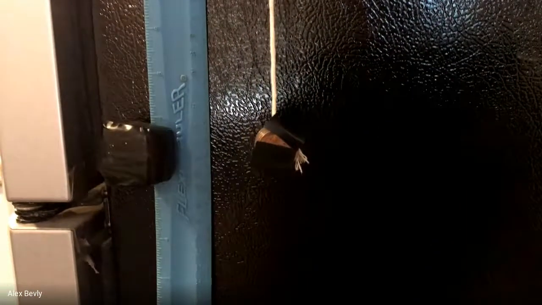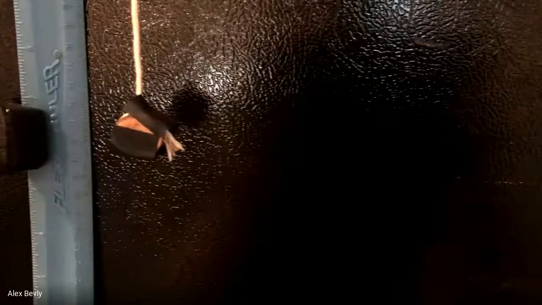So our pendulum, where are we looking at on our pendulum? Where do we end our length for the pendulum? Top of the mass, bottom of the mass, middle of the mass?